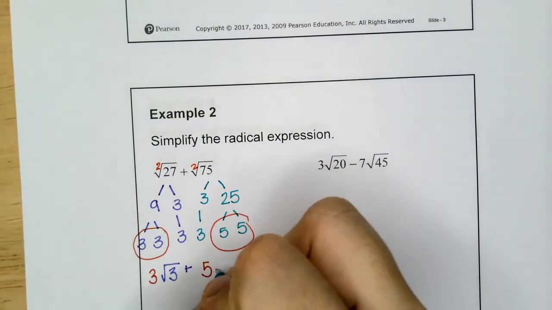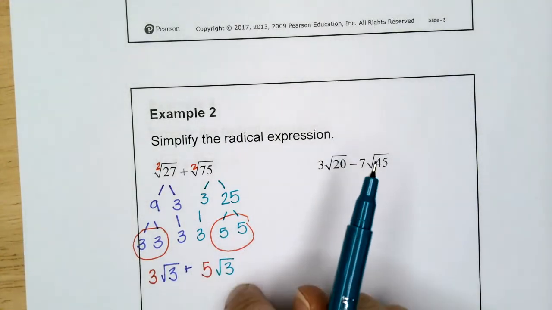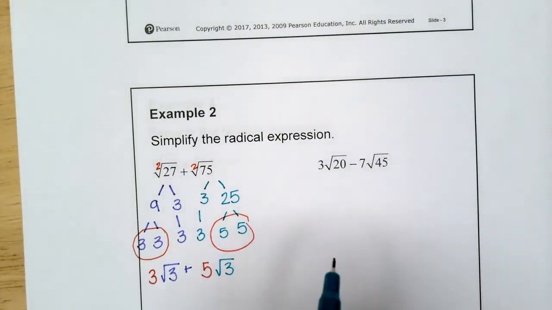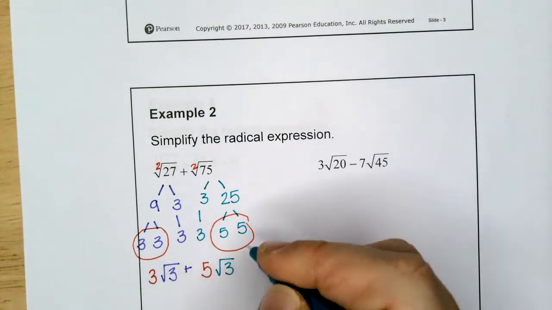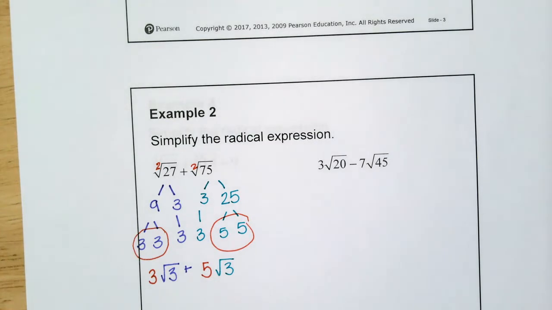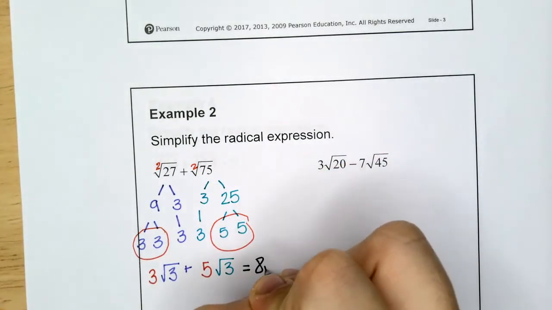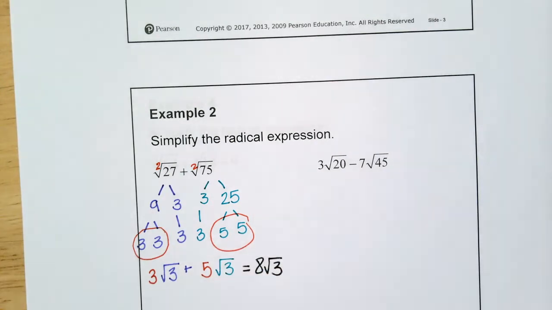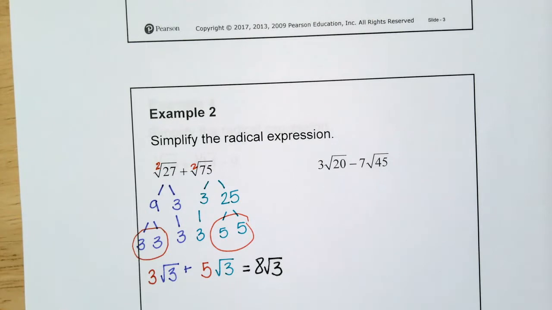And I leave the 3 under the radical. Good. So we simplified it, and now we can even combine it. 3 square root of 3 plus 5 square root of 3 will give me 8 square root of 3. Good. And you can always check this in your calculator.